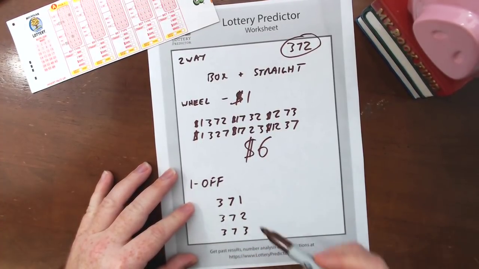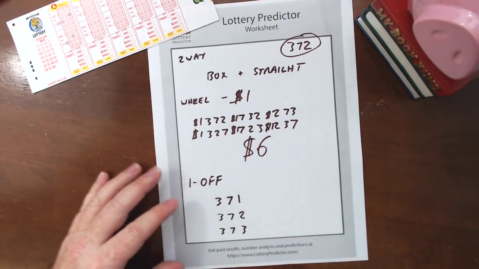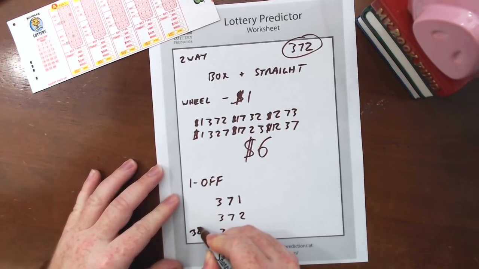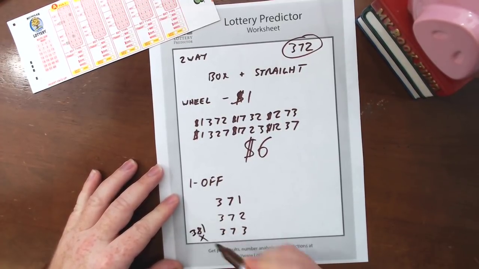Now what you can't do is say, okay, 7 is off by 1. If for example the result came in and it was a 381, you wouldn't win with that, because that has 2 numbers that are one off. You're only looking for one number that's one-off.